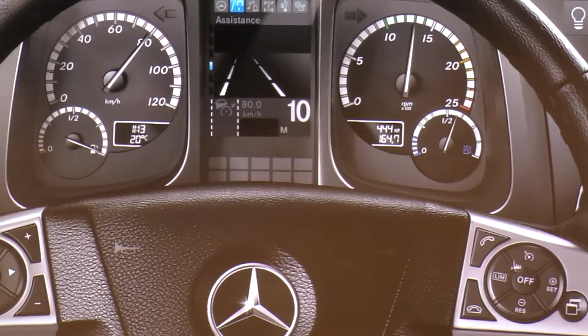What you can do is start using these buttons here. So you can press the limiter button. And when you look at this part of the instrument cluster, it says you're in limiter mode. And we can set that. So we've set it at the speed we're doing, that's 80 kilometers an hour. So now we have our limiter function activated and we cannot exceed 80 kilometers an hour with the truck.